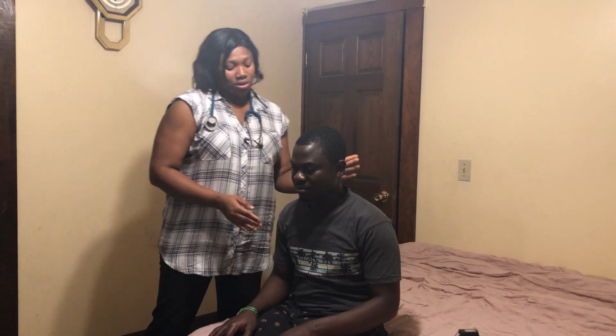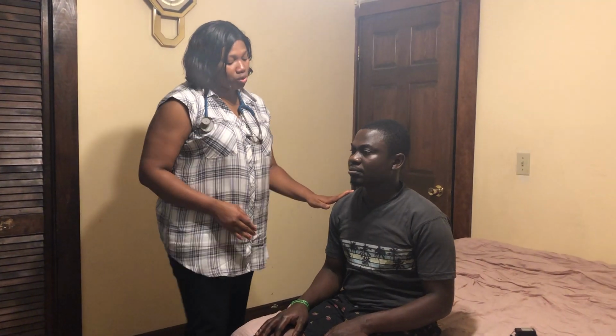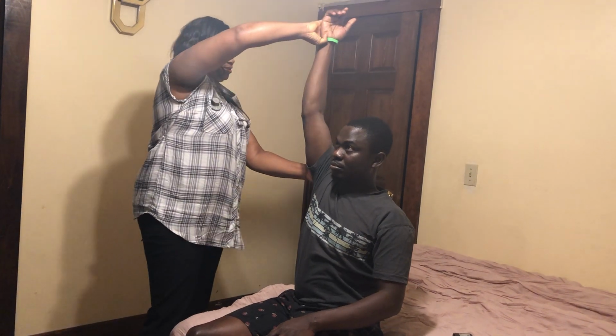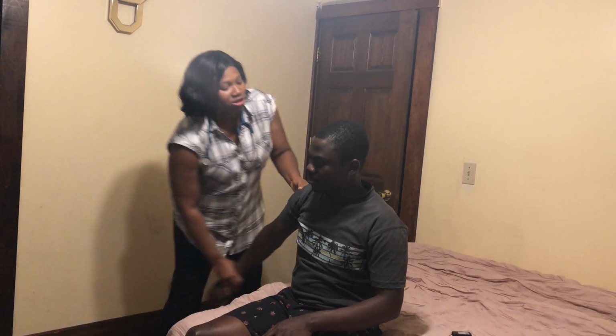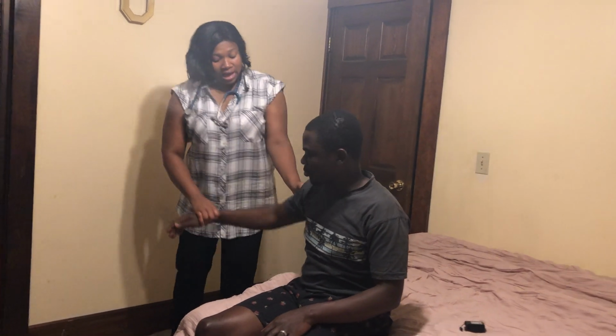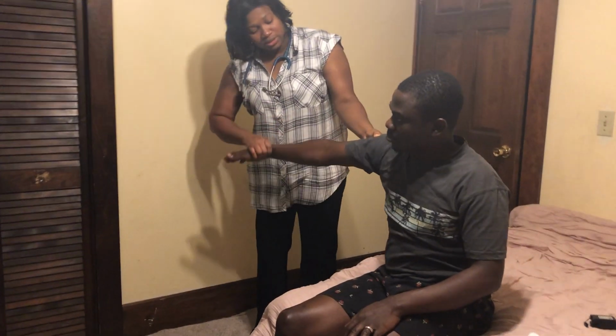Okay, very good. I'm going to assess the patient's shoulder. I'm going to have the patient flex his arm. Okay. Flexion, extension goes to the back, abduction goes this way, and adduction goes this way.